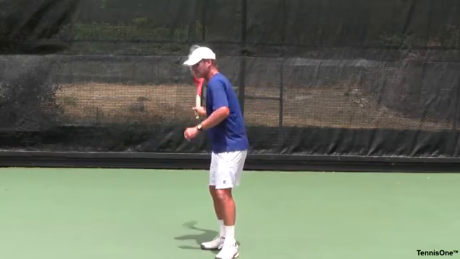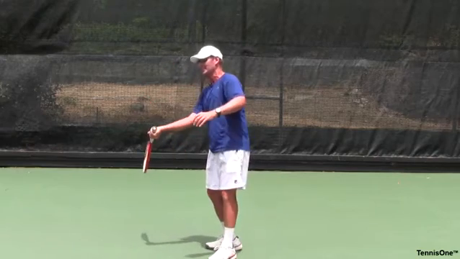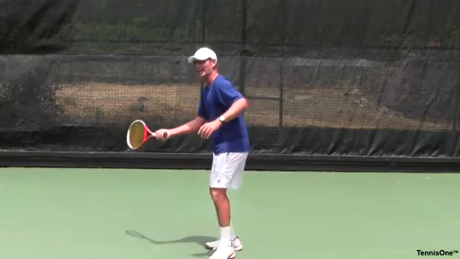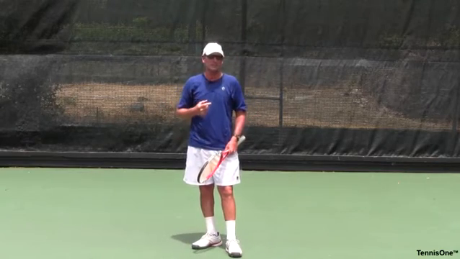Okay, so again, I want you to try to feel these two legs. Lag under, and lag on the ball. This is going to make the body much more dynamic.